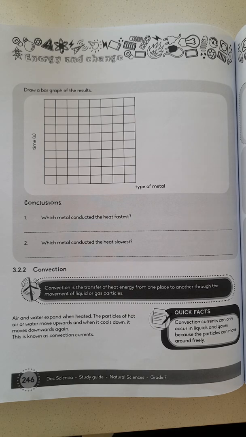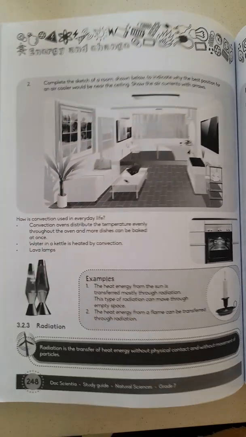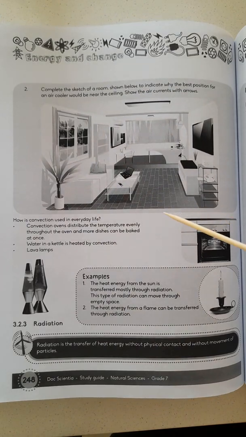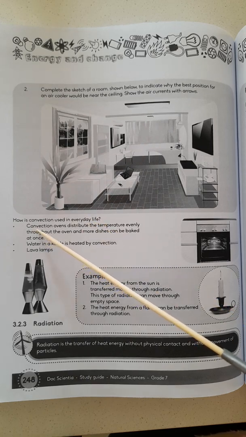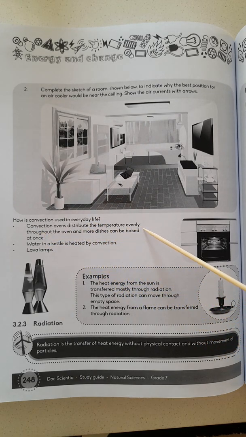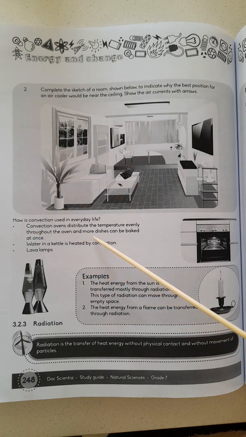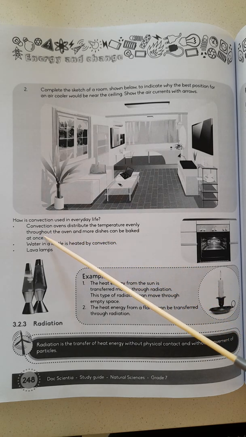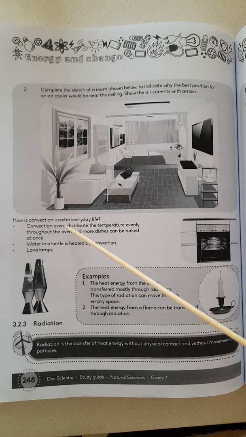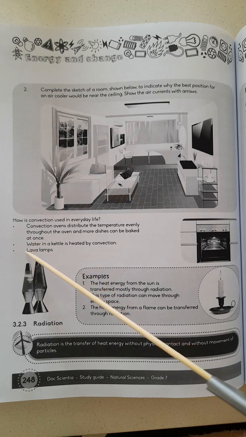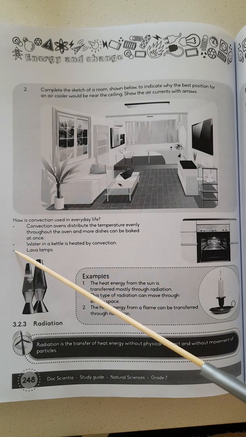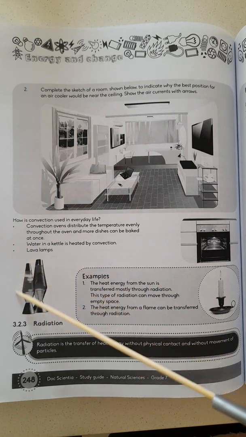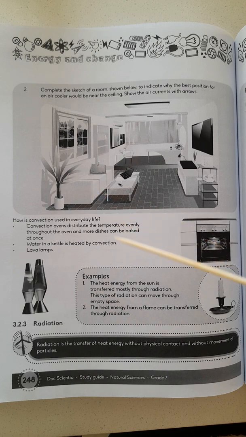And we continue. We go to page 248. They say, how is convection used in everyday life? Convection ovens distribute the temperature evenly throughout the oven, and more dishes can be baked at once. So convection is used in baking ovens. Water in a kettle is heated by convection, and also lava lamps use convection.